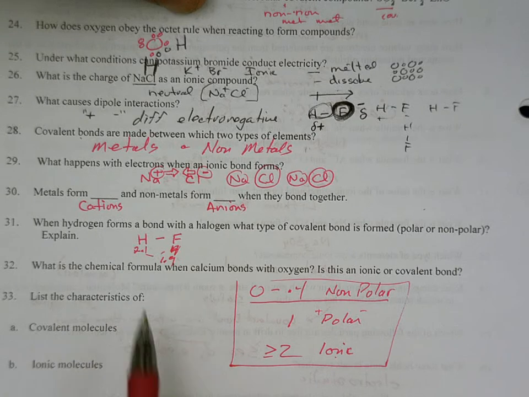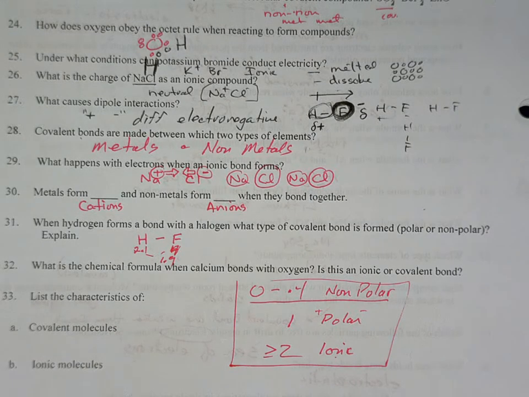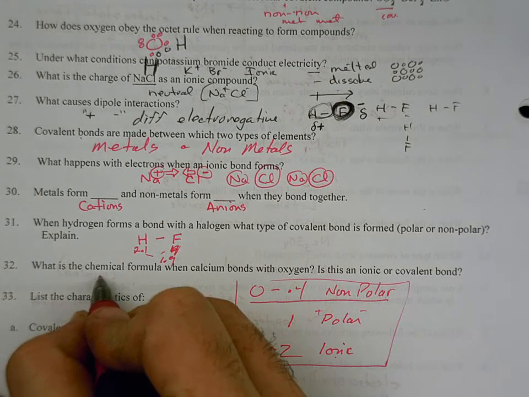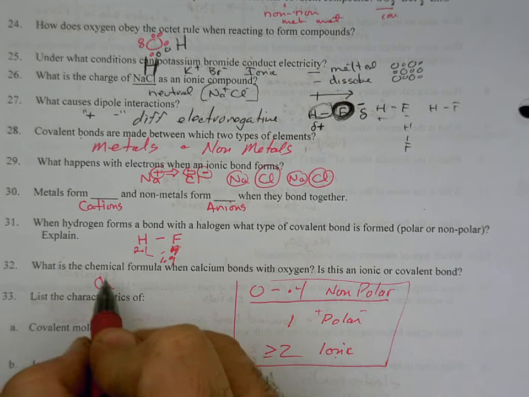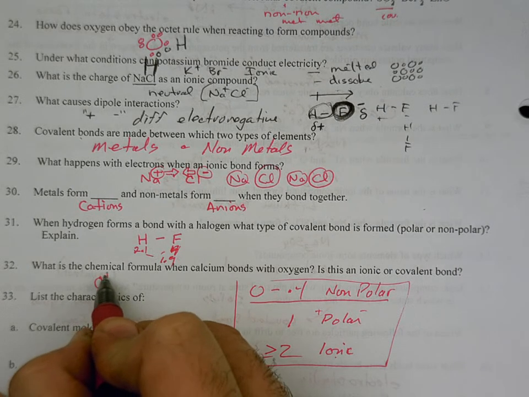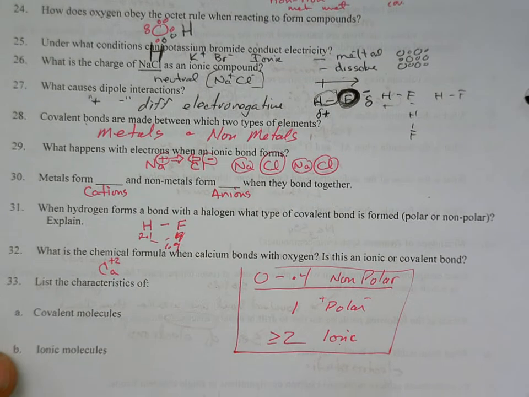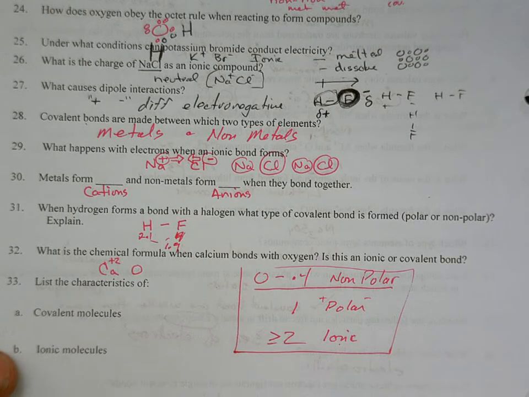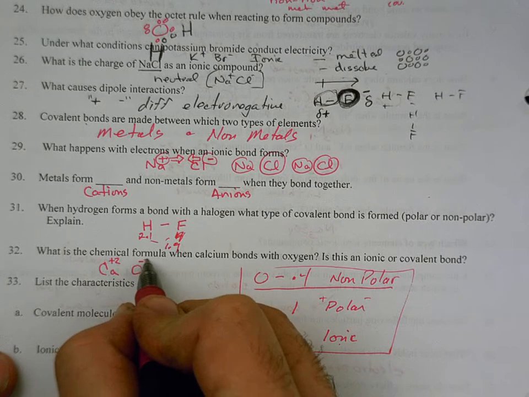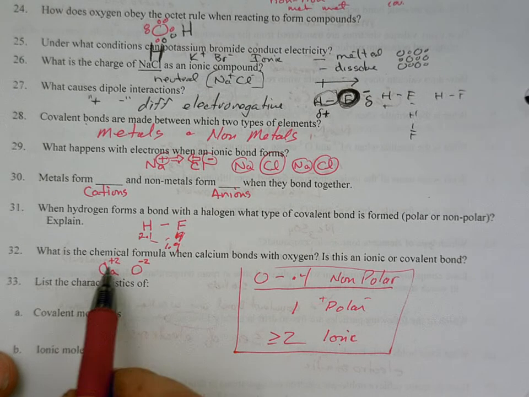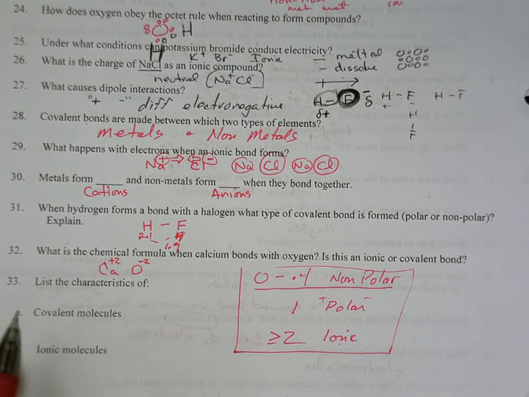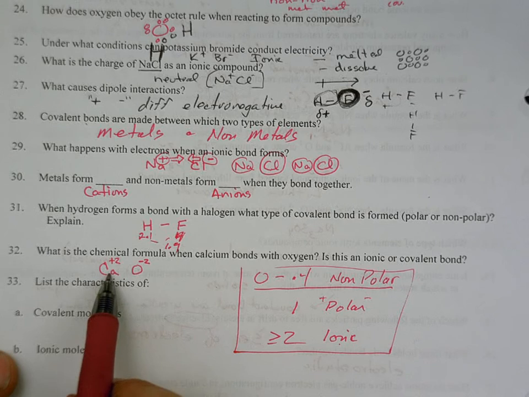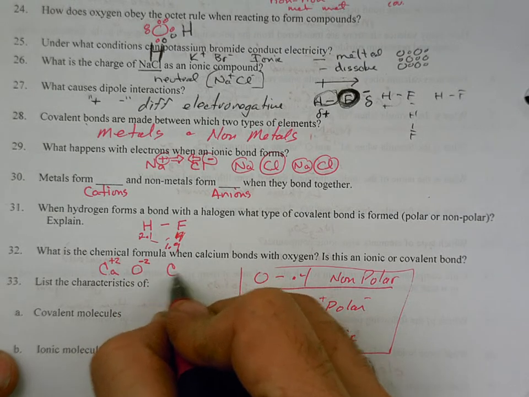And let's see, what's the chemical formula when calcium bonds with oxygen? Well, calcium is a metal. When it ionizes, it has a +2 charge because it's given up 2 electrons. And then oxygen is a nonmetal. It needs to gain 2 electrons. So their oxidation numbers, their ionic charges, are perfectly balanced for each other. You just need 1 calcium to perfectly balance out the oxygen over there.